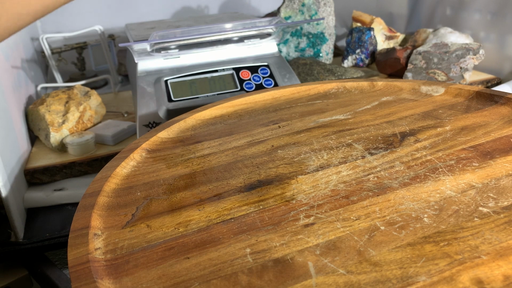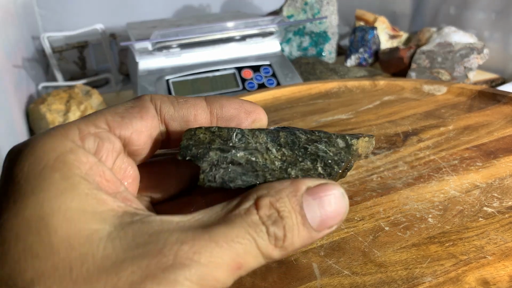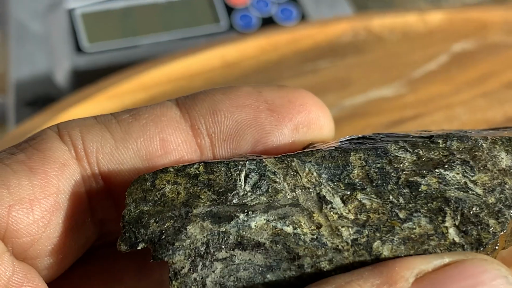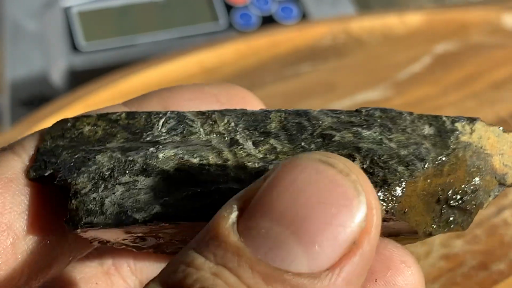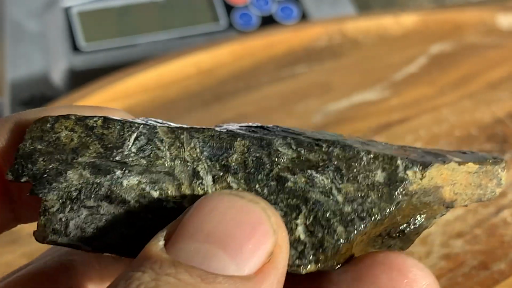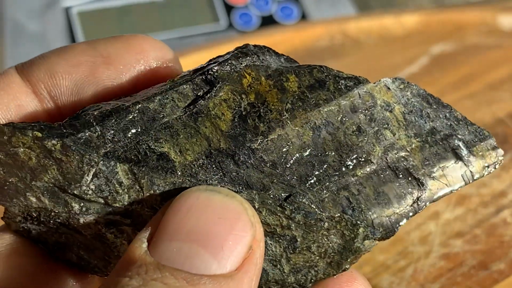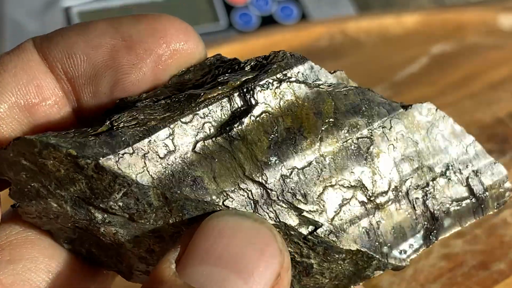I found this other little piece, 4.4 ounces. It's a HYPERSTHENE. It has a little bit of a different appearance. This is where I would start to say it's a little bit anomalous, and I would start to separate it and distinguish it. It has a really flowy wave, but the bands are quite wide.